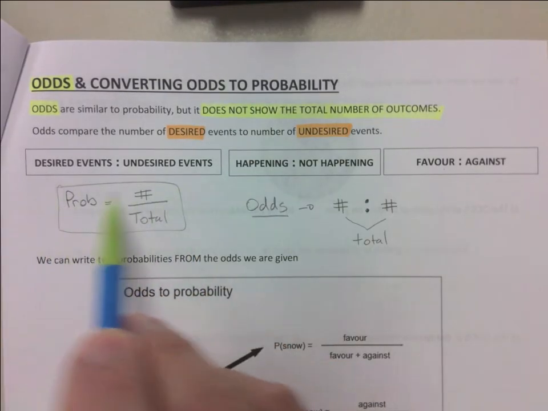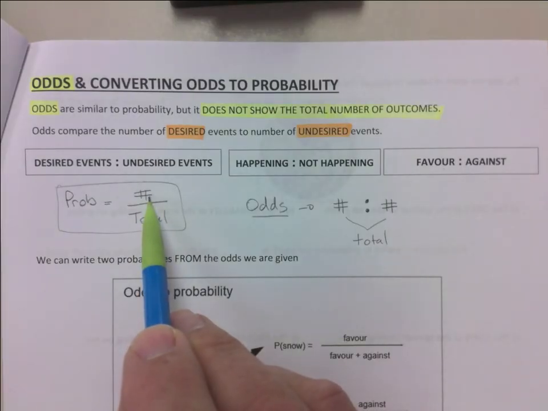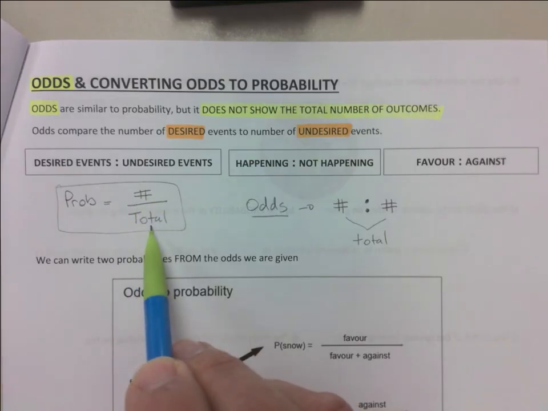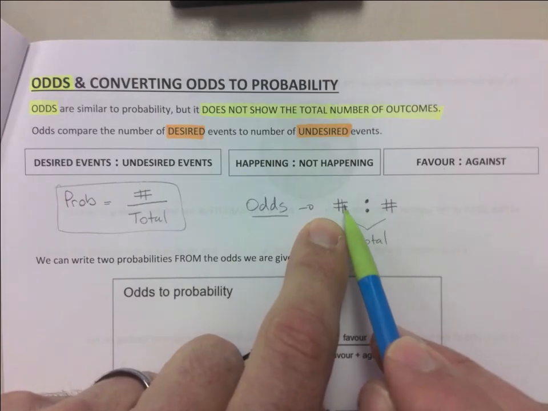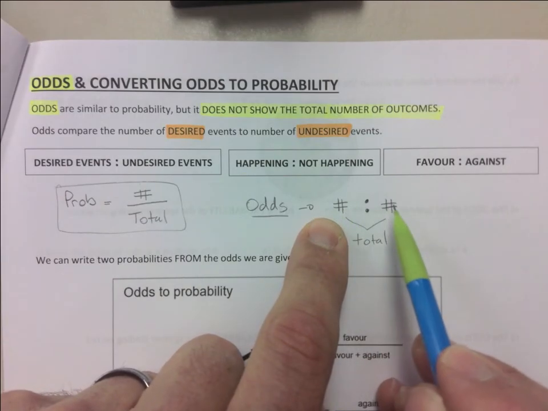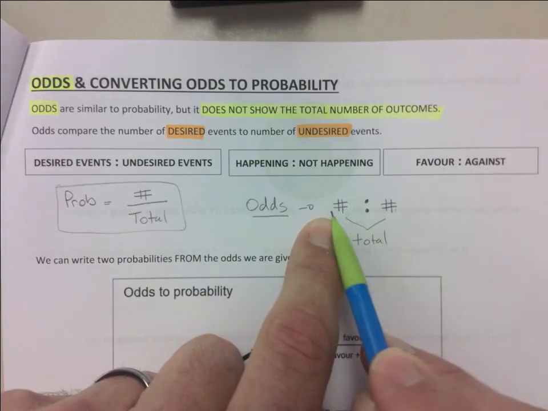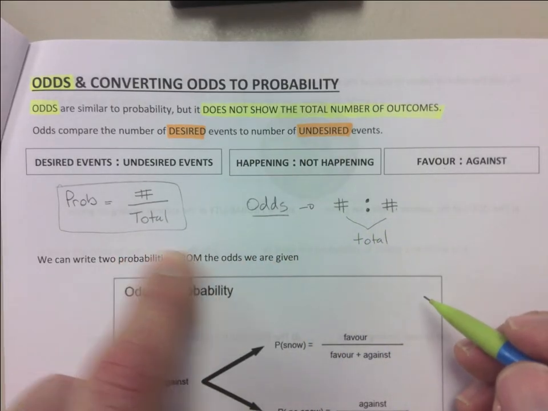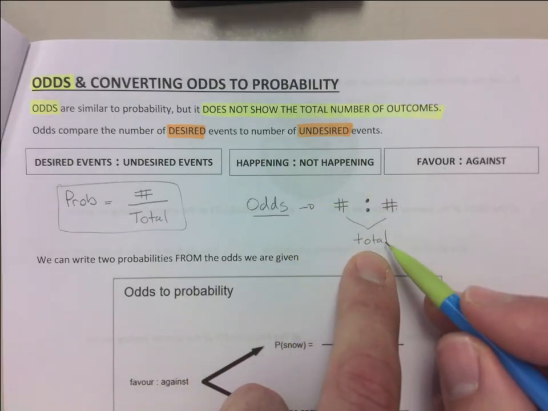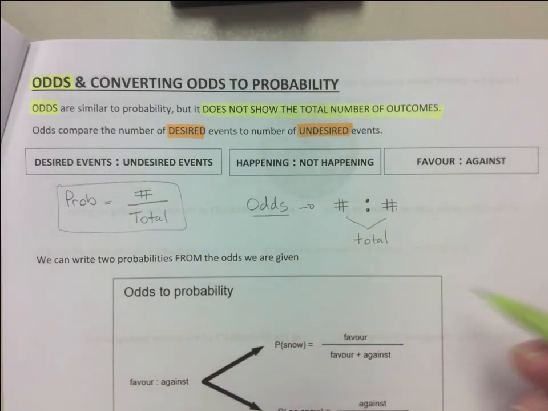Probability says how many events are there that we want. So for 2 red queens, it'd be 2 over 52, right? If you want to talk about red queens, it would be 2. And how many are not red queens? 50, right? 2 to 50. So that's how this is different. This one has no total showing up here. If you want to check, you just add them up.